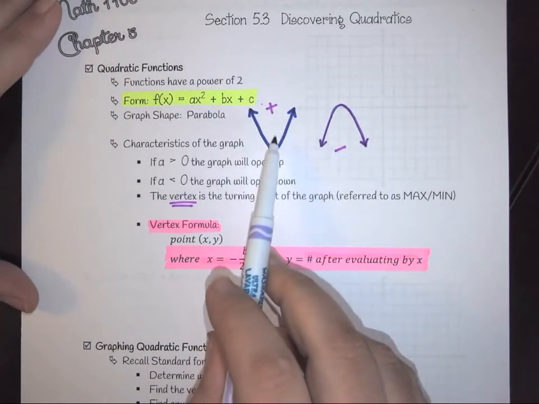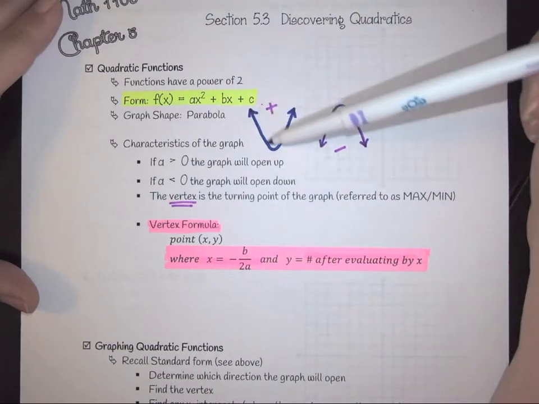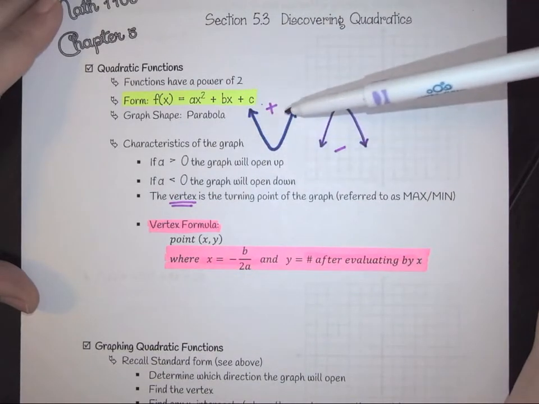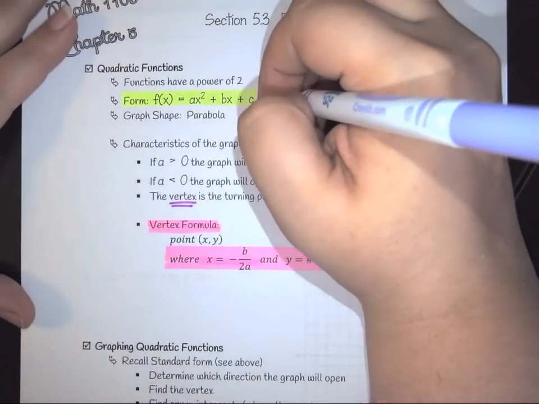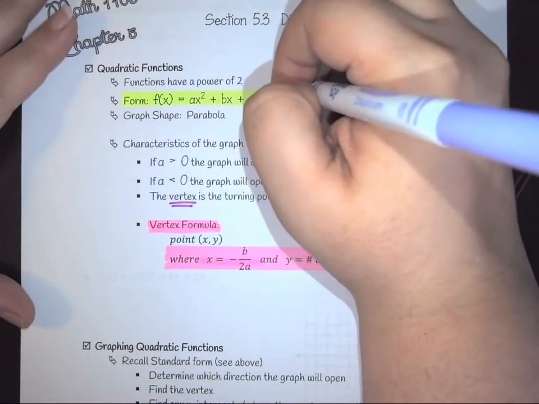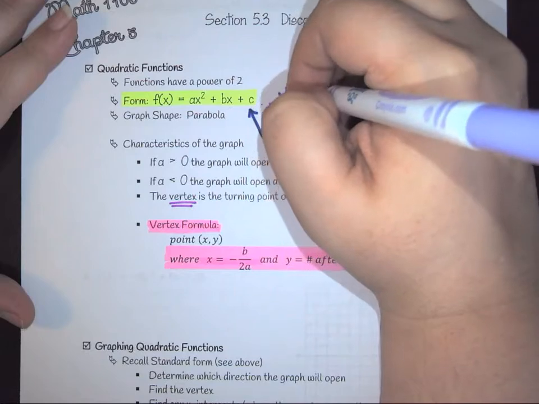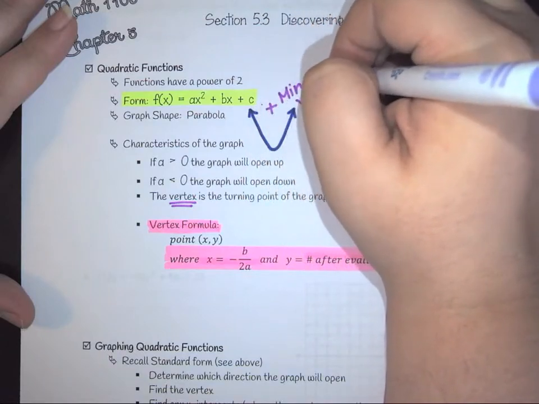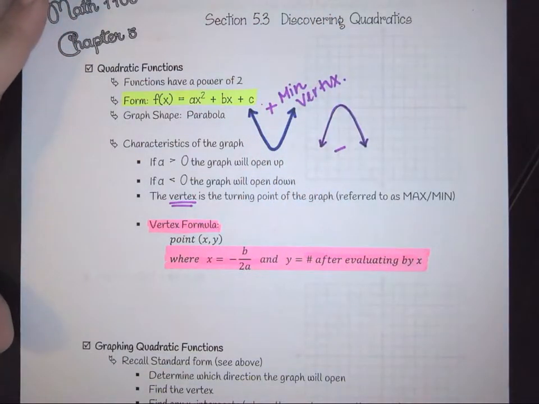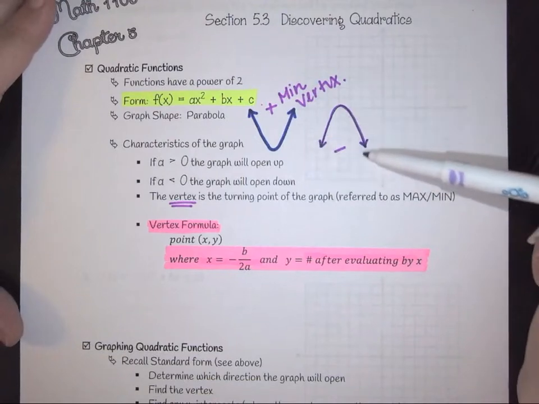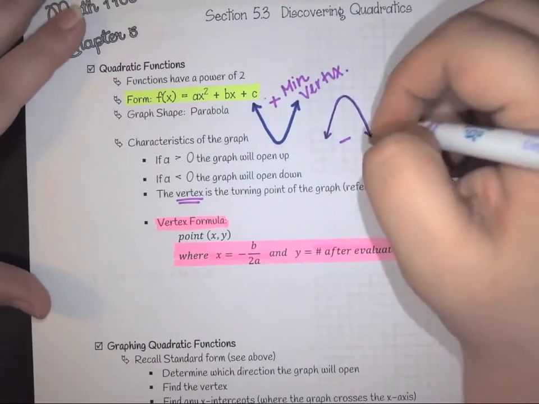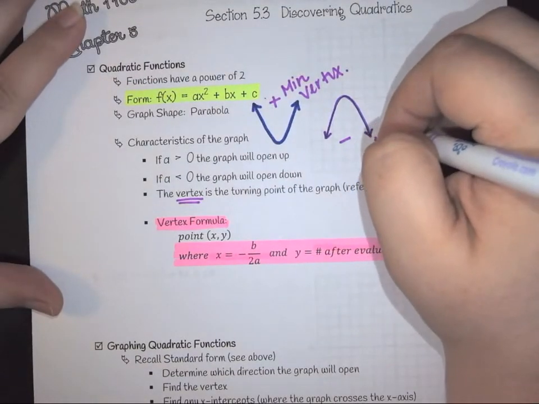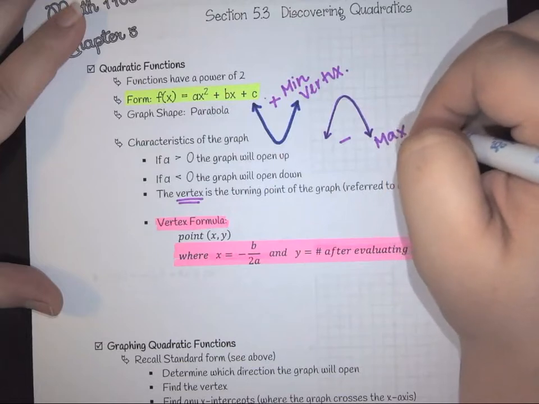So if you look at a positive parabola, you see that it's a U shape. Well, it kind of looks like a valley. So therefore, this one would have what's called a minimum vertex. Okay? For a negative parabola, notice it kind of looks like a hill or a mountain. So that means this one has a max vertex.